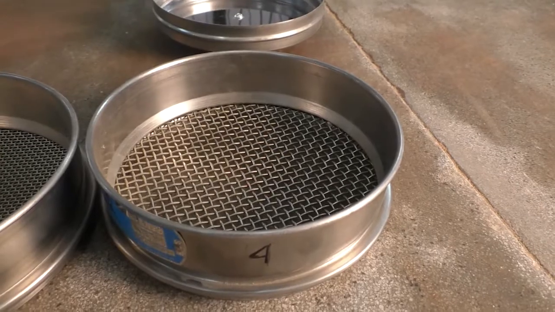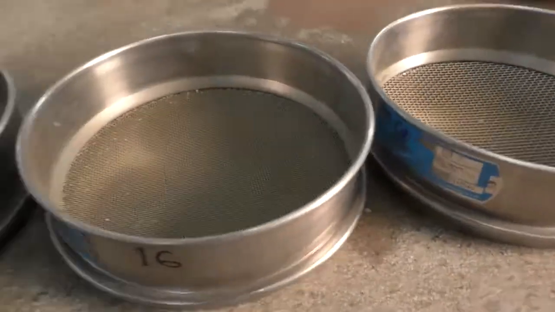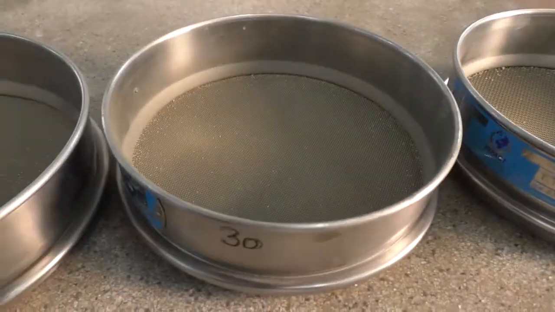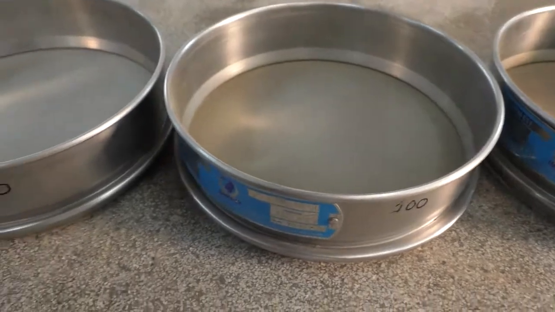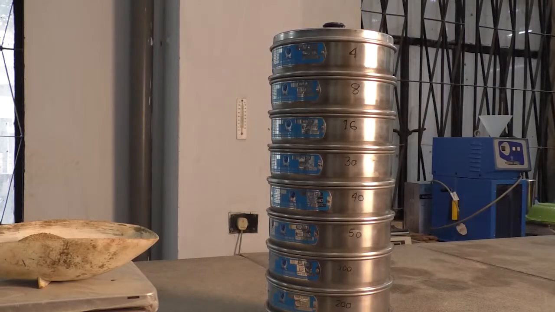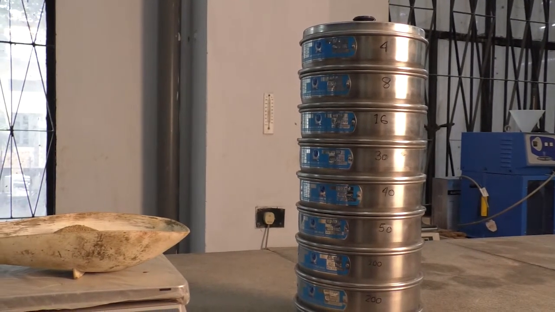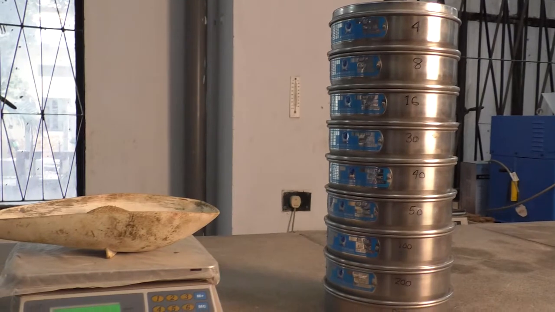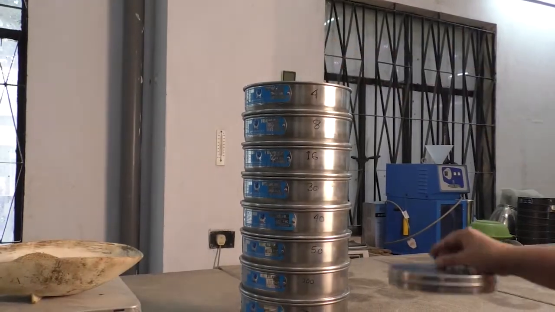Here we can see sieves of different sizes starting from number 4. It can be observed that as the sieve number increases, the sizes of their openings gradually decrease. The sieves are arranged vertically in such a way that the sieve with the largest opening remains at the top and the opening size decreases as we go towards the bottom.